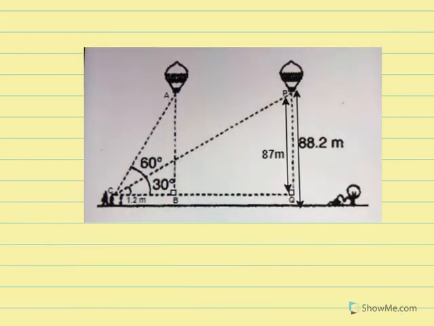Now to summarize the sum, this was the figure. We first took up the angle with 60. We took up this angle here, and we used tan 60 as usual. We saw, remember this was 87. This is very important. This is not 88.